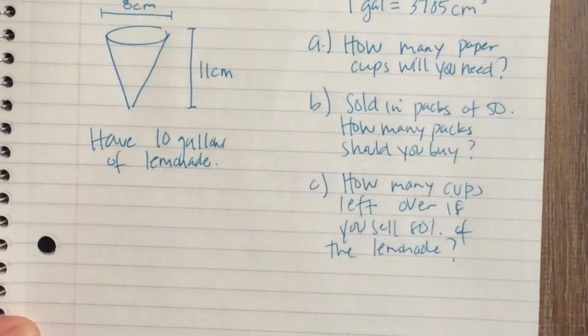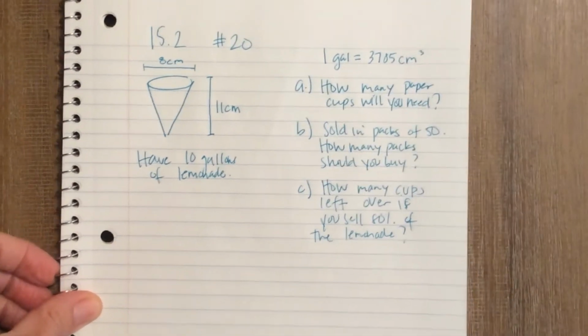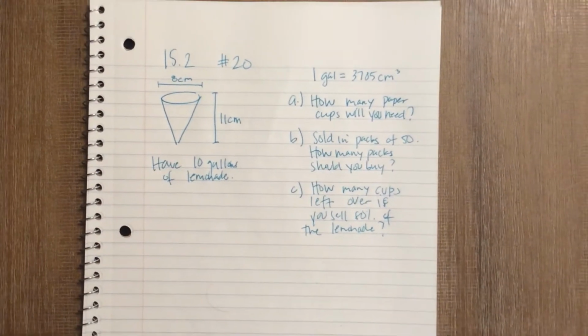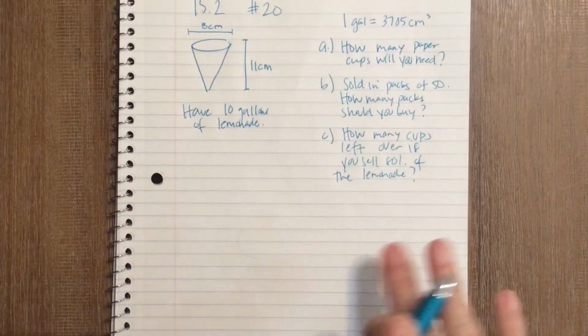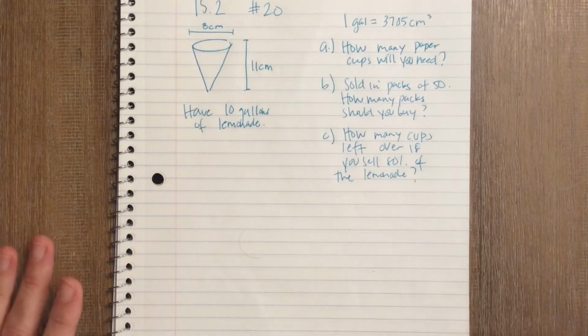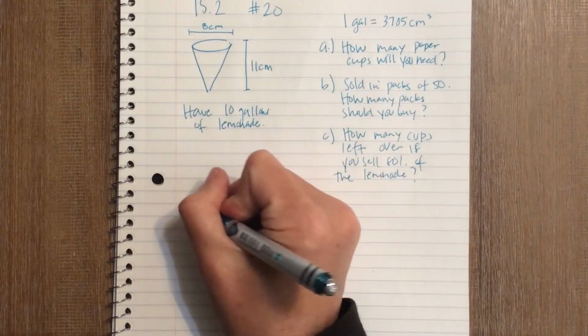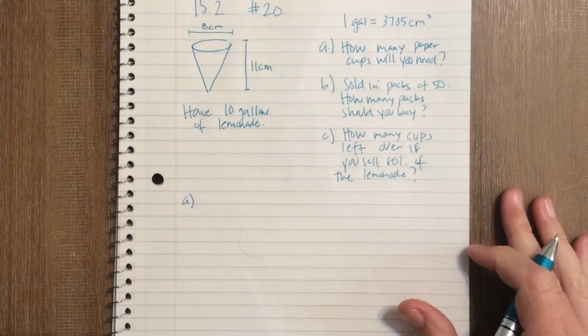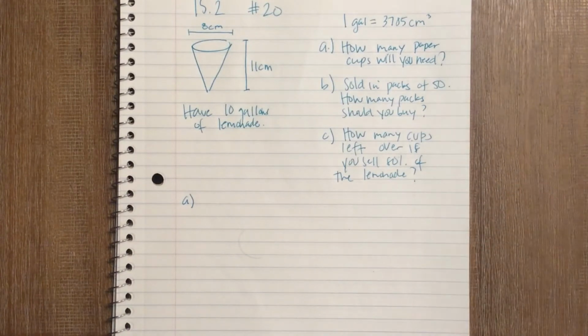So that's that question, and I have it written here. So there's my lovely paper cup with everything I kind of just said, and we'll just go through this piece by piece, okay? And we will start with part A, okay? I'm gonna come right here. You can see okay. Part A, how many paper cups will you need? Assuming each customer gets 1 cup of lemonade.